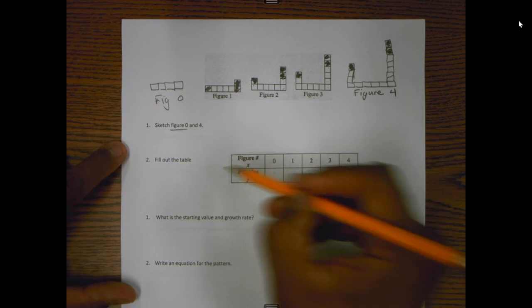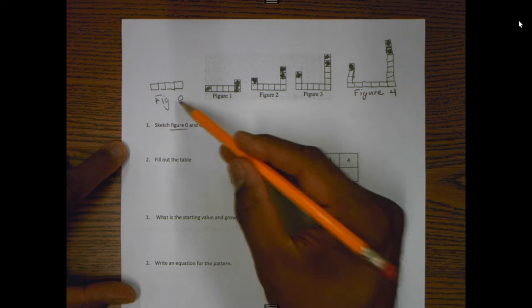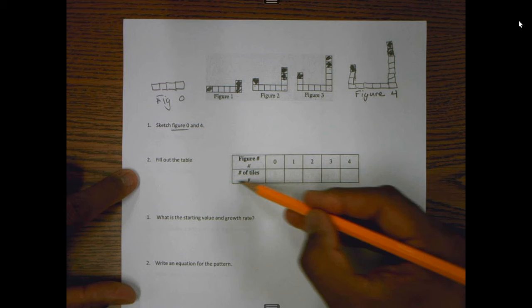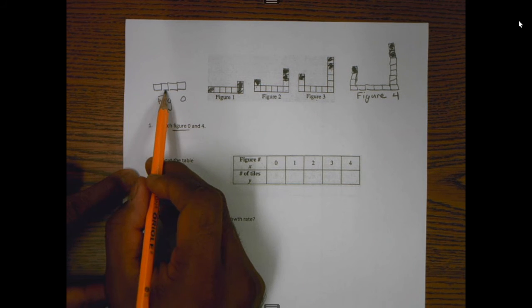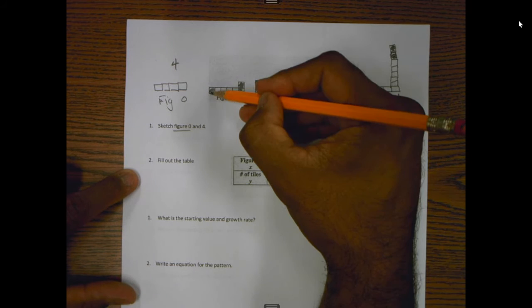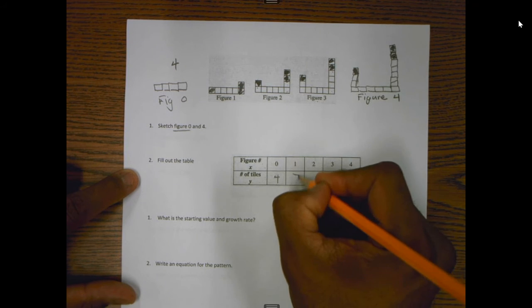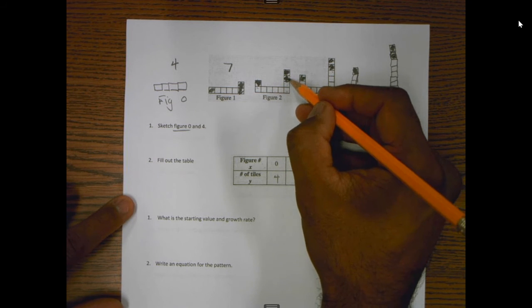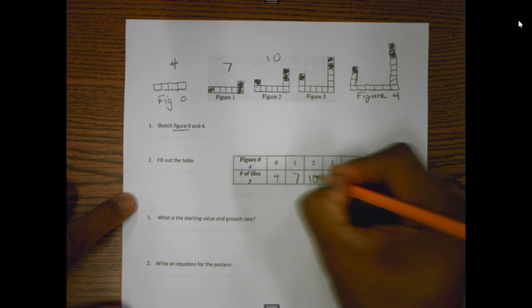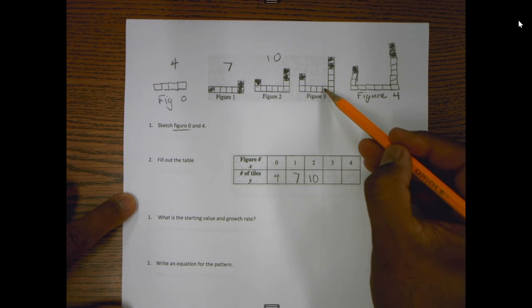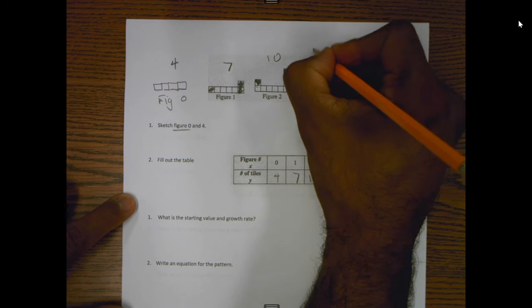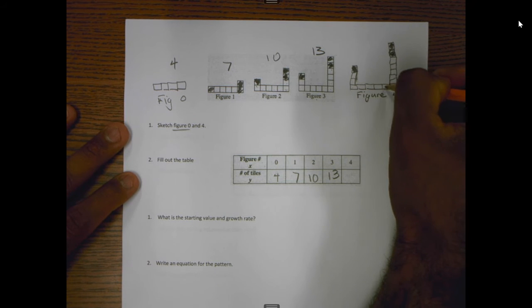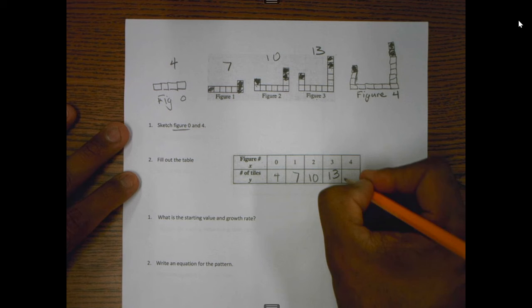Now we're going to use what we've created up here to fill out this table. The top is telling us the figure number: figure 0, figure 1, figure 2. And the bottom row is the number of tiles. The first one is 1, 2, 3, 4 tiles. Then 7 tiles. Then 10 tiles. Then 13 tiles. In the last figure, you could probably guess what's going to happen: 16 tiles.